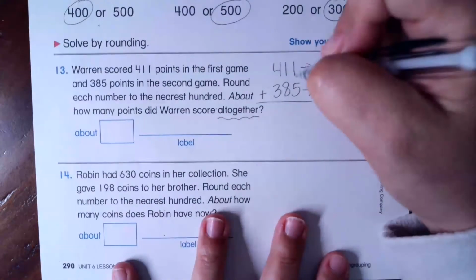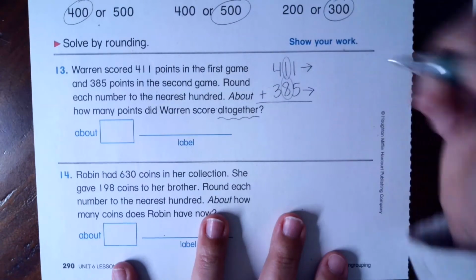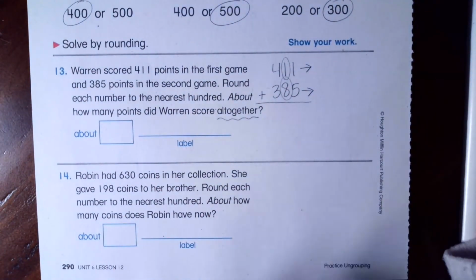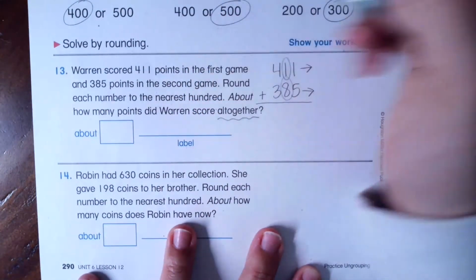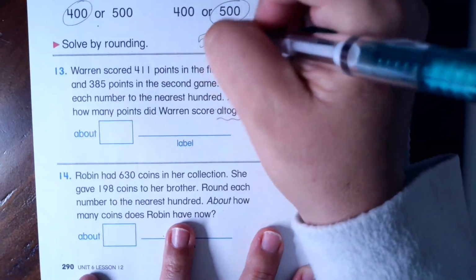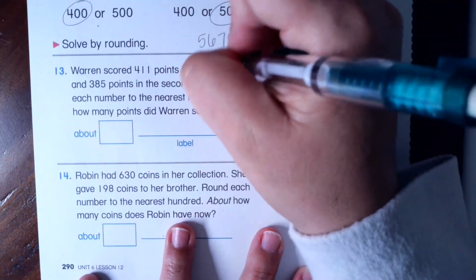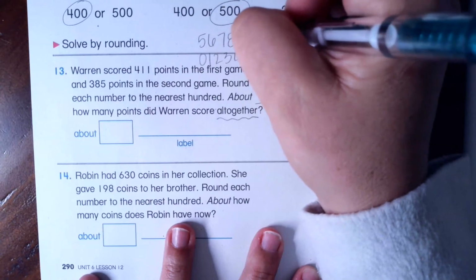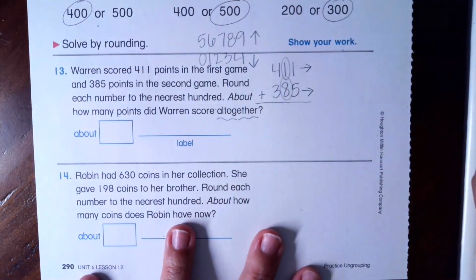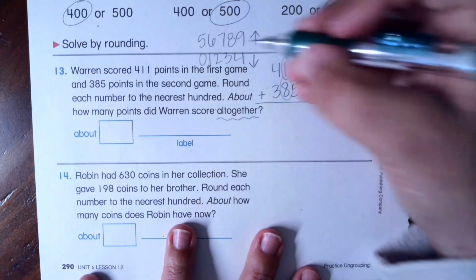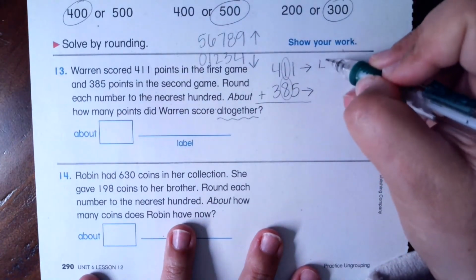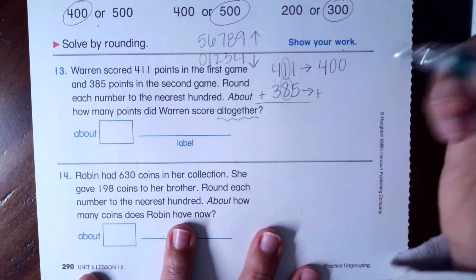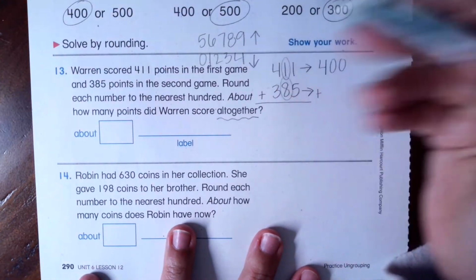We know that we are going to be looking at our tens town to see how we round. Okay, so a 1 rounds down. So that means my hundreds count is going to stay the same. And an 8 rounds up.